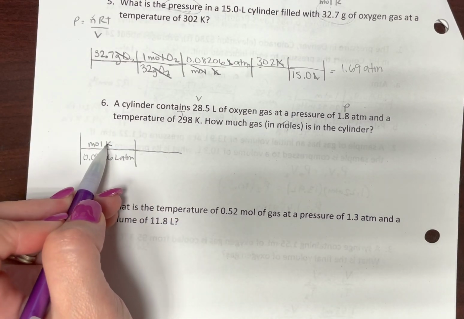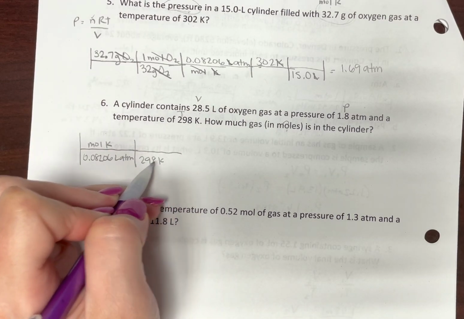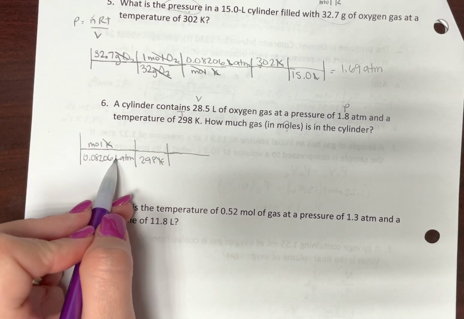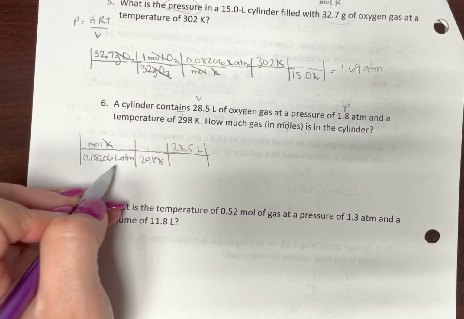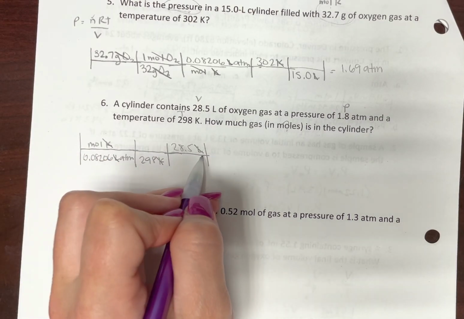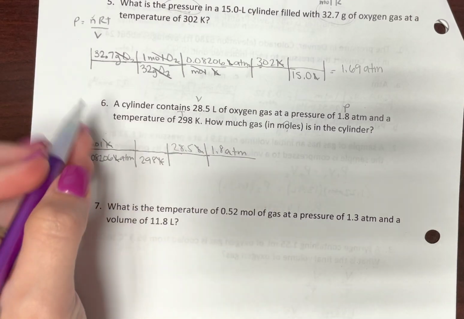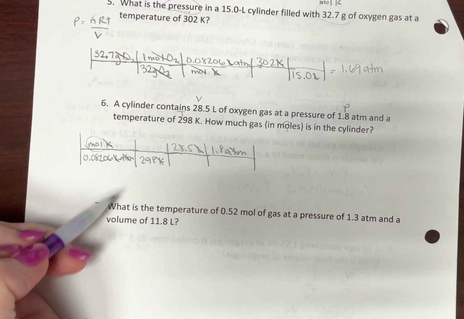All right, so let's cancel out the kelvins. 298 kelvins. Okay, cancel out liters. 28.5 liters. Okay, cancel out pressure. 1.8 atmospheres. The only thing I have left is moles. That's what it asks for.